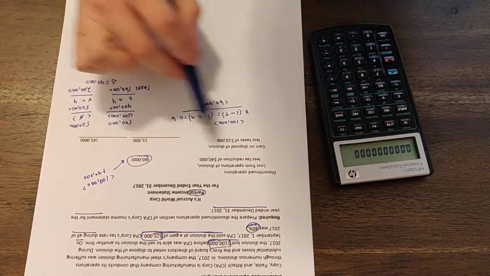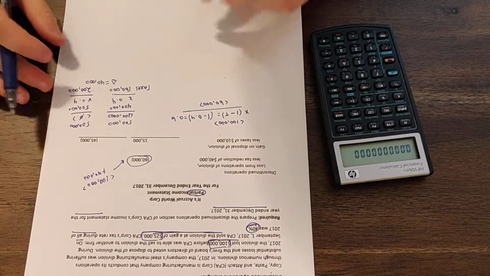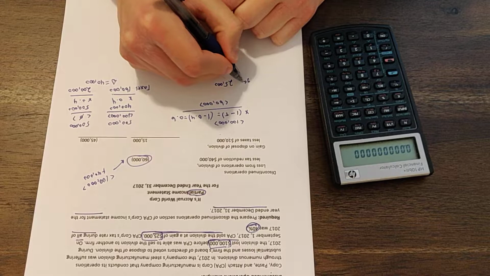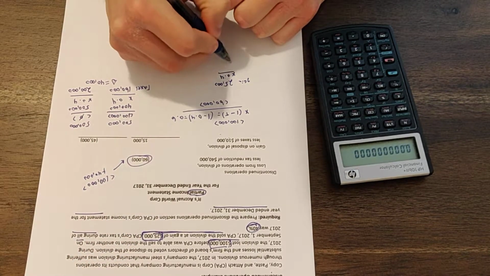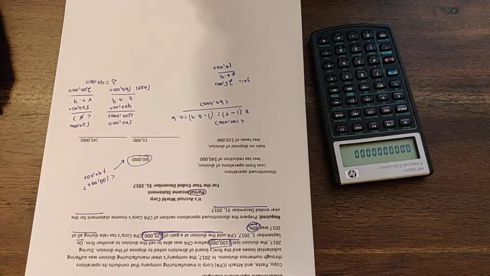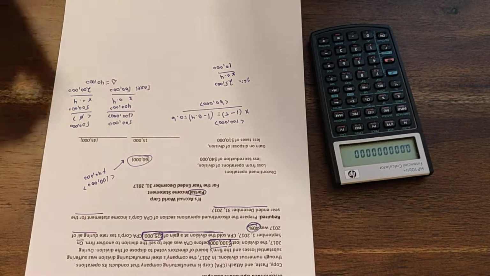The last piece here is easier to see just because it's a gain, but we'll go through it as well. You have this $25,000 gain, it tells you that right there, and then you tax it at 40%. Then you end up with $15,000, because you have to list everything net of tax.